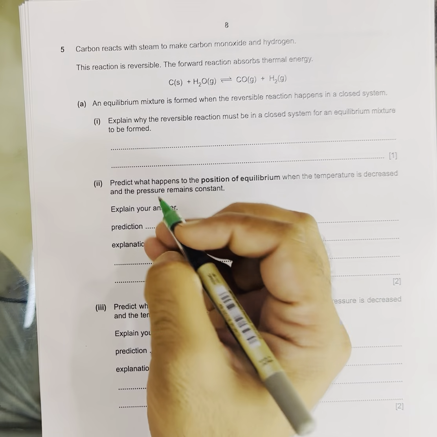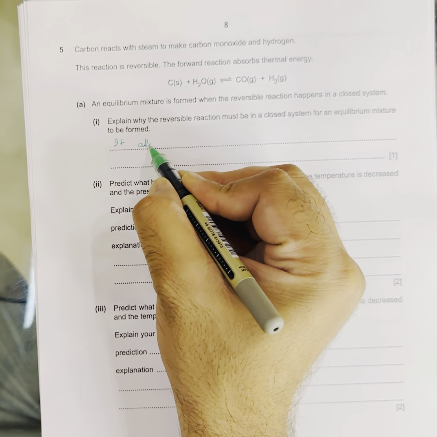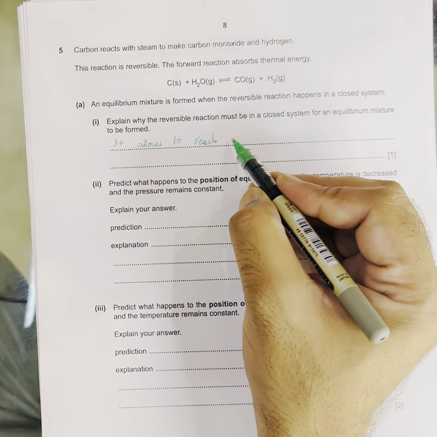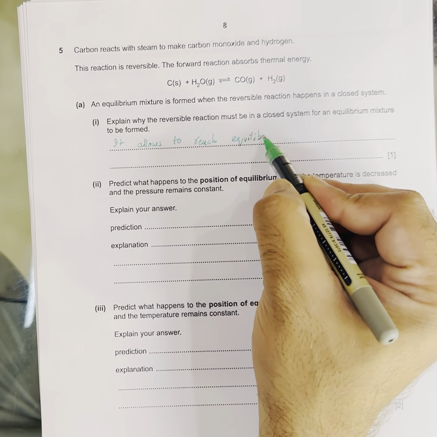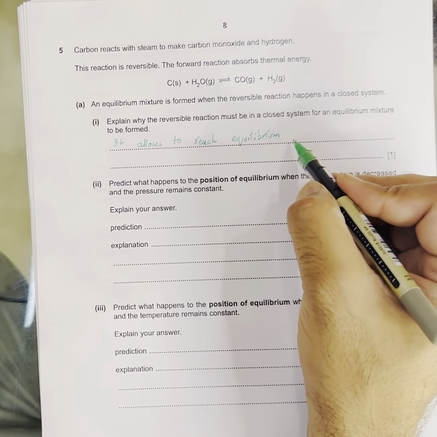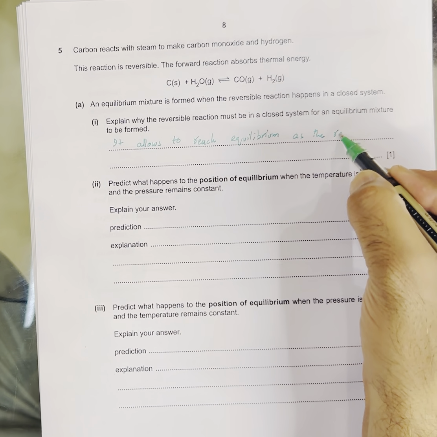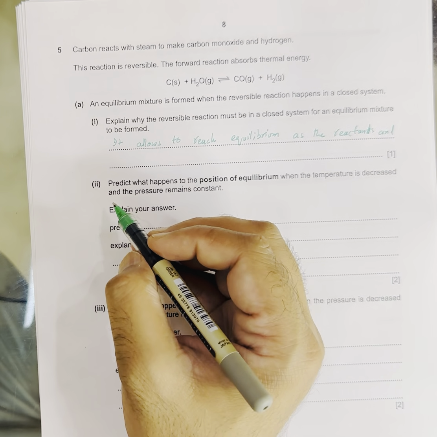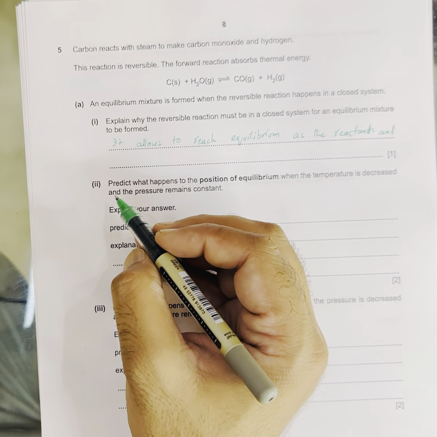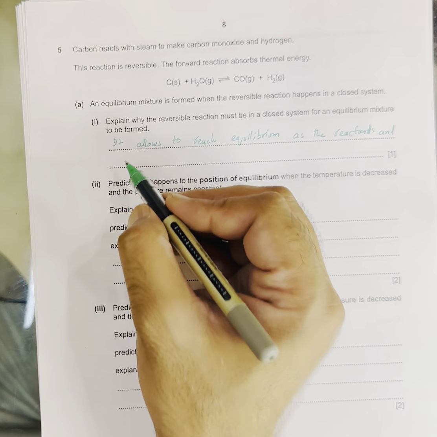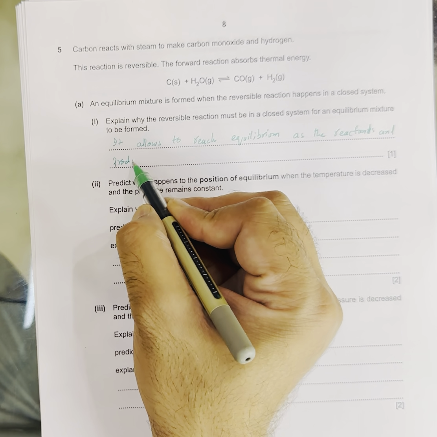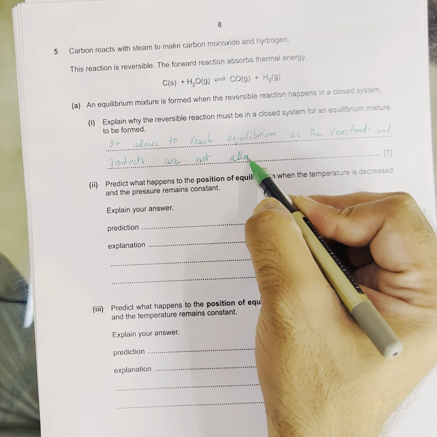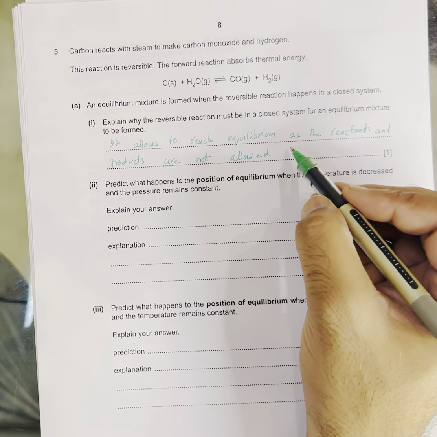So we will write: it allows it to reach equilibrium as the reactants and products are not allowed to escape.